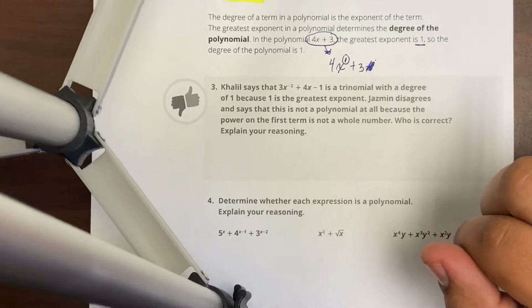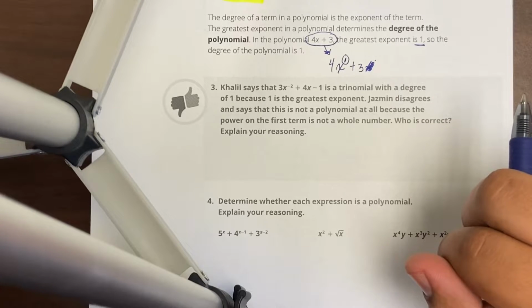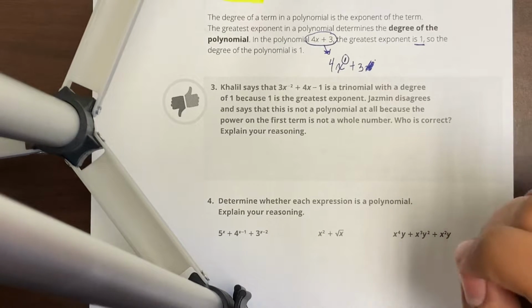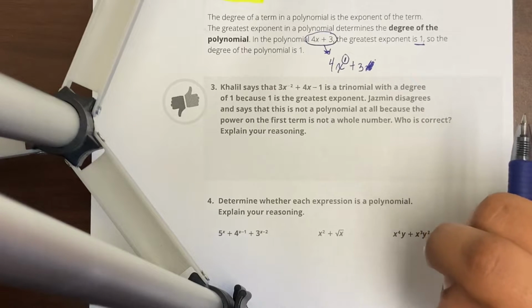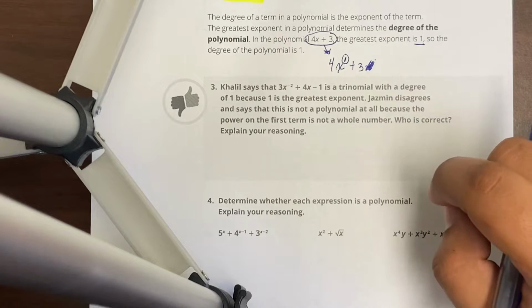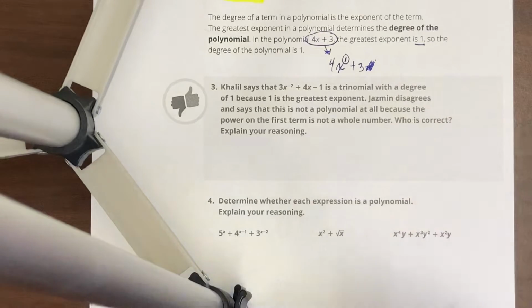Number 3. Khalil says that 3x to the power of -2 plus 4x minus 1 is a trinomial with a degree of 1 because 1 is the greatest exponent. Jasmine disagrees and says that this is not a polynomial at all because the power on the first term is not a whole number. Who is correct?